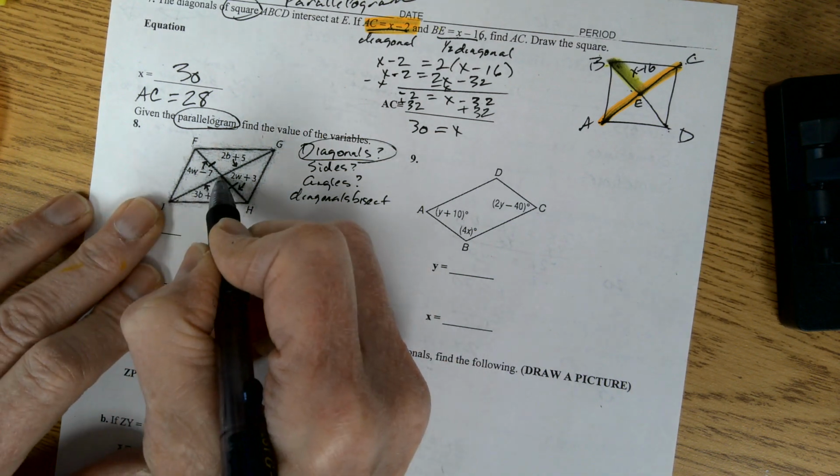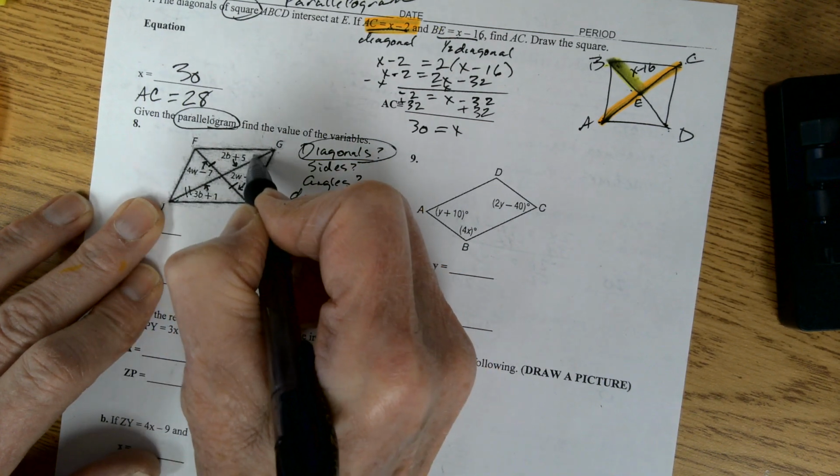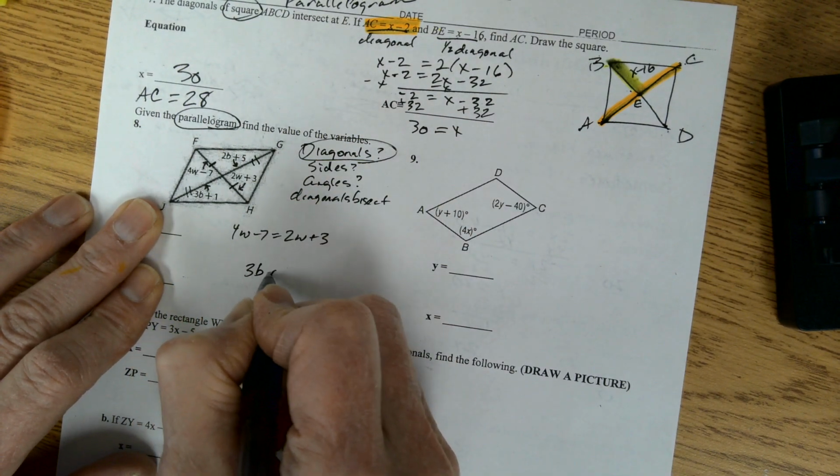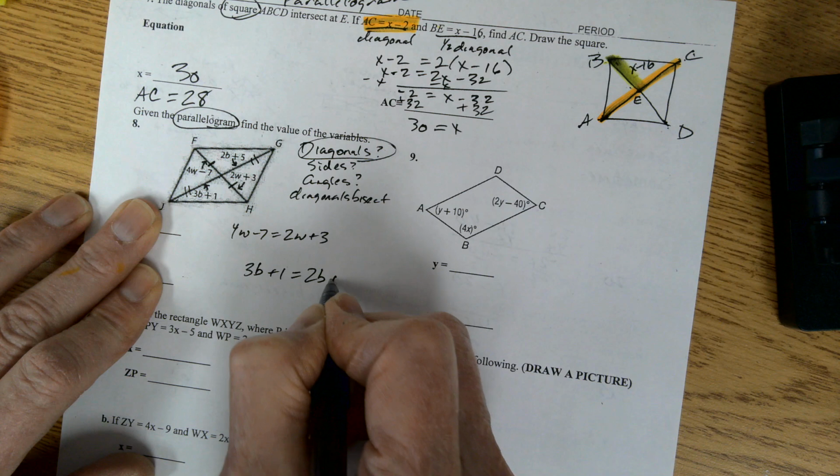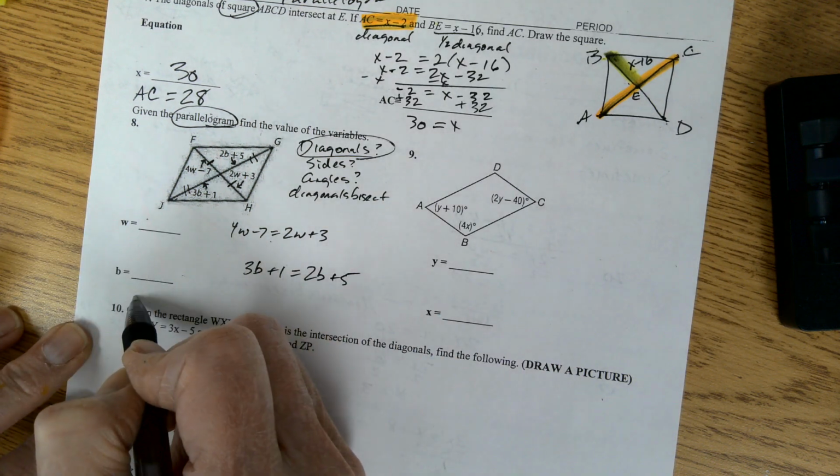And you could also do this half here equals this half here. Okay, 3b plus 1 equals 2b plus 5. So solve both of those to get those.